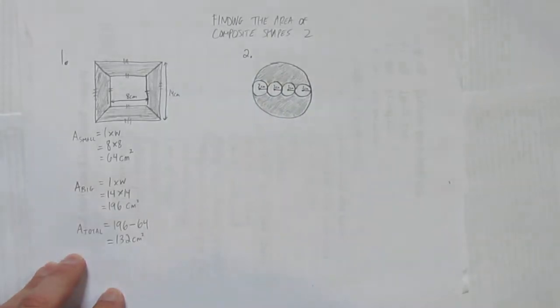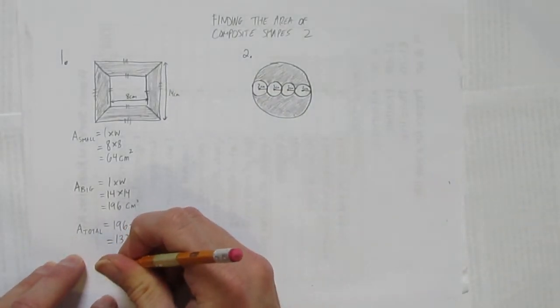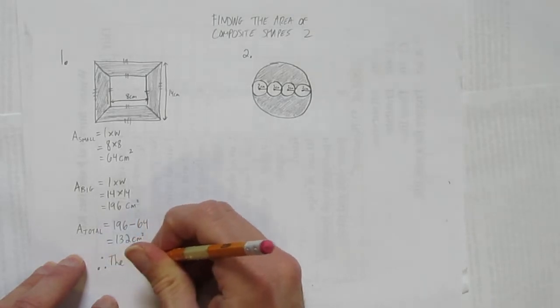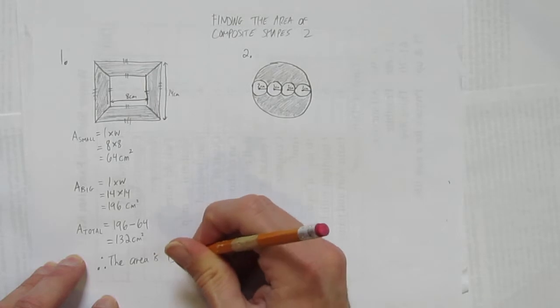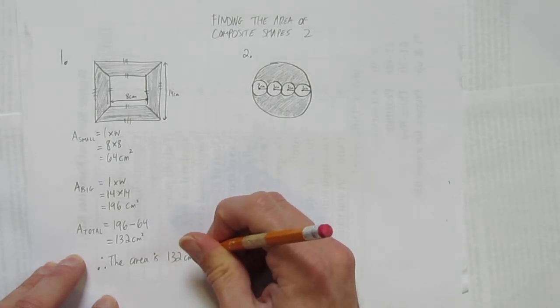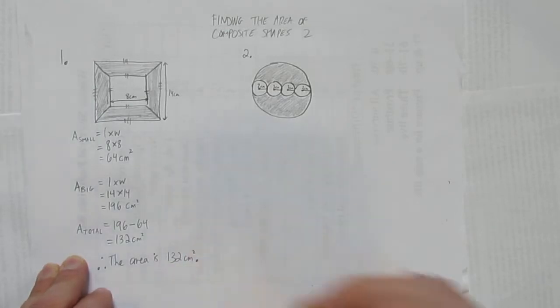And usually it's in the form of a word problem, so let's put a word answer just to be sure. Therefore, the area is, and it's understood we're referring to the shaded area, 132 centimeters squared. That was the first question.